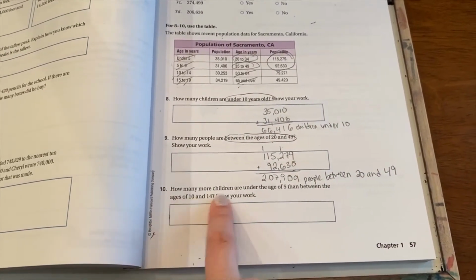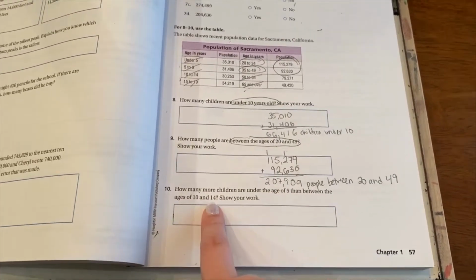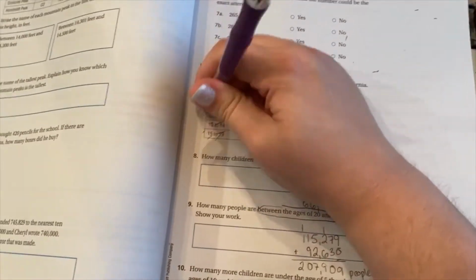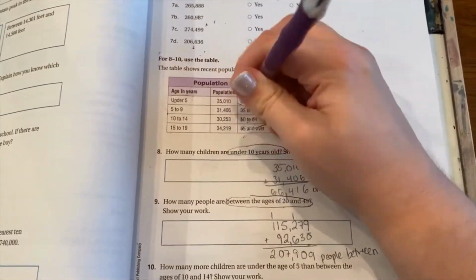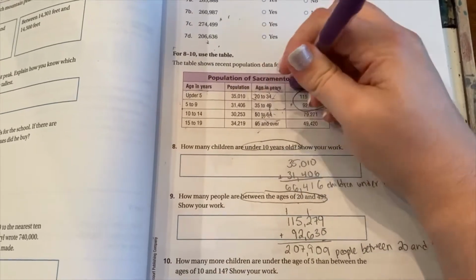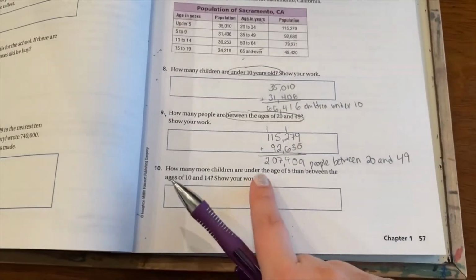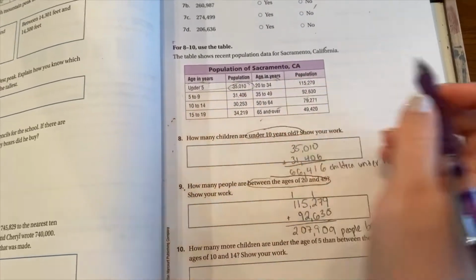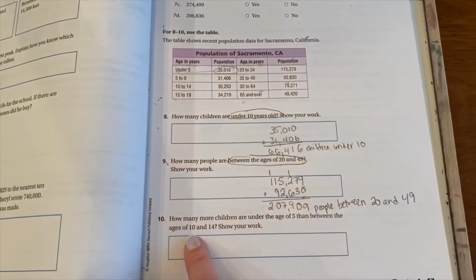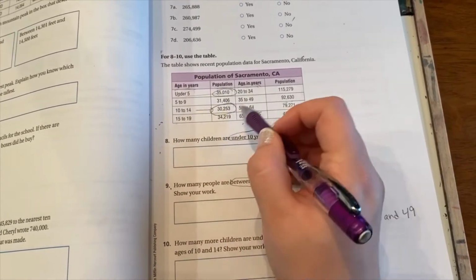How many more children are under the age of 5 than between the ages of 10 and 14? So if we go back to that information, again, I'm going to get rid of my crossouts from the last problem, figure out what I need for this problem. Okay, under the age of 5 is 35,010. And ages 10 to 14 is 30,252.